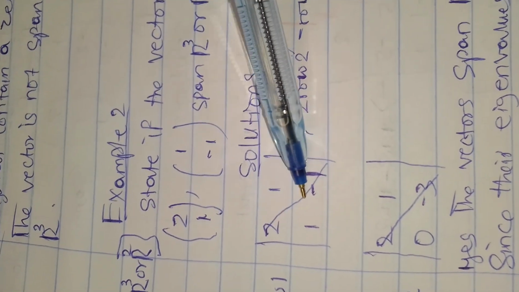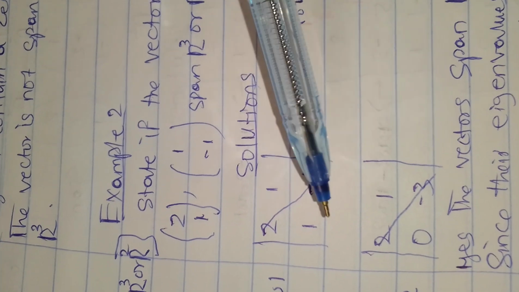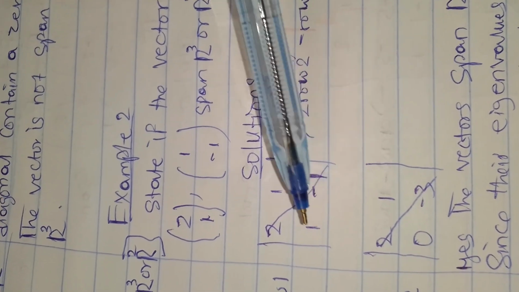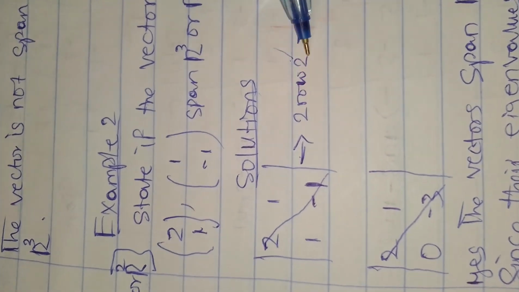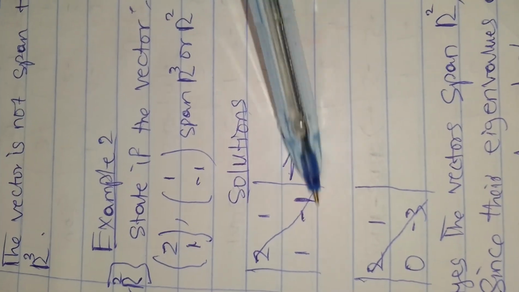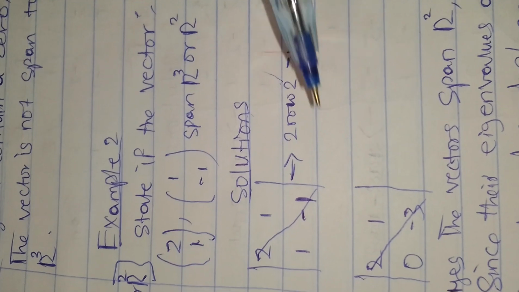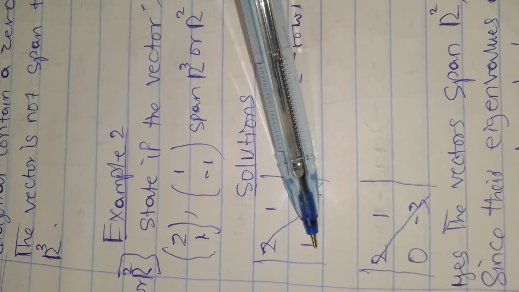So any number below the diagonal becomes 0. So the number here, I have to make 1 into 0. To make 1 into 0, that is 2 row 2 minus row 1. This is row 2 and this is row 1. So 2 row 2 minus row 1 will give you, 2 times 2.